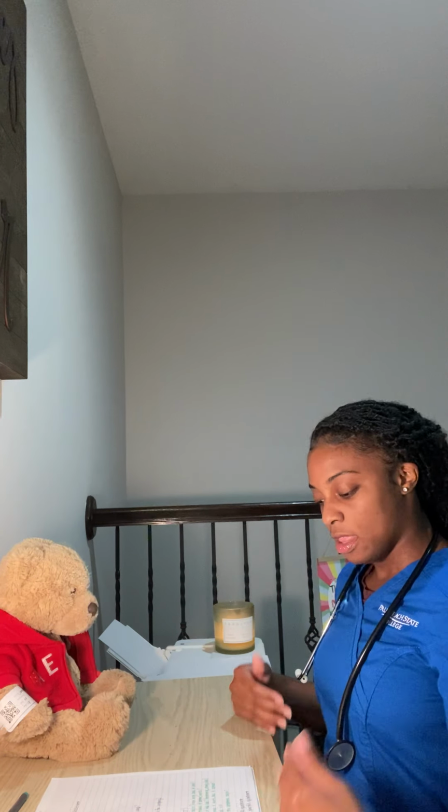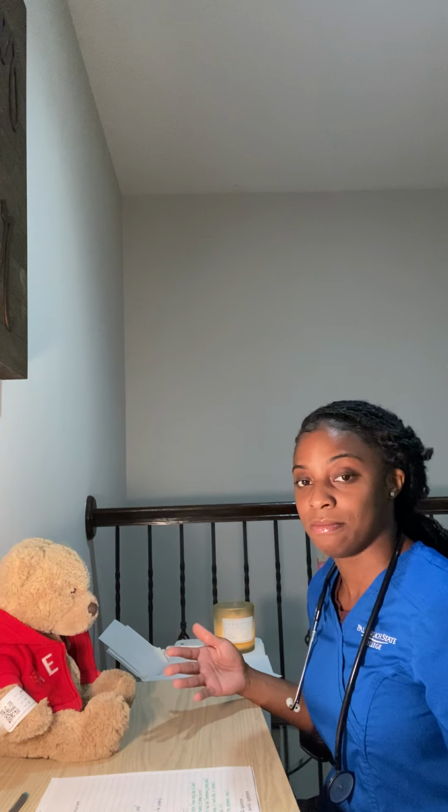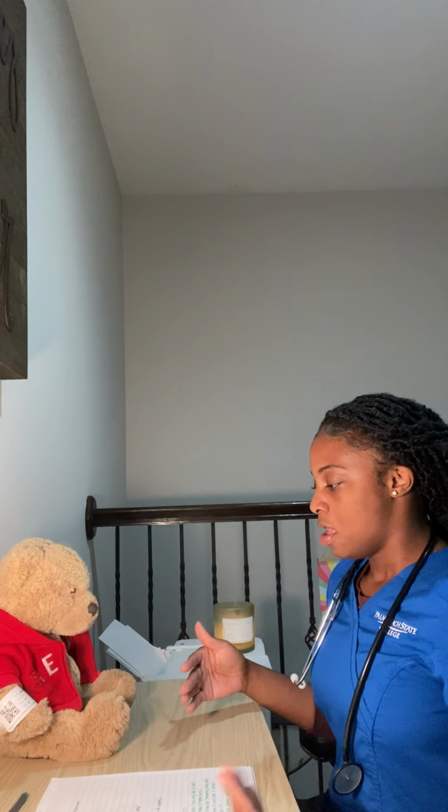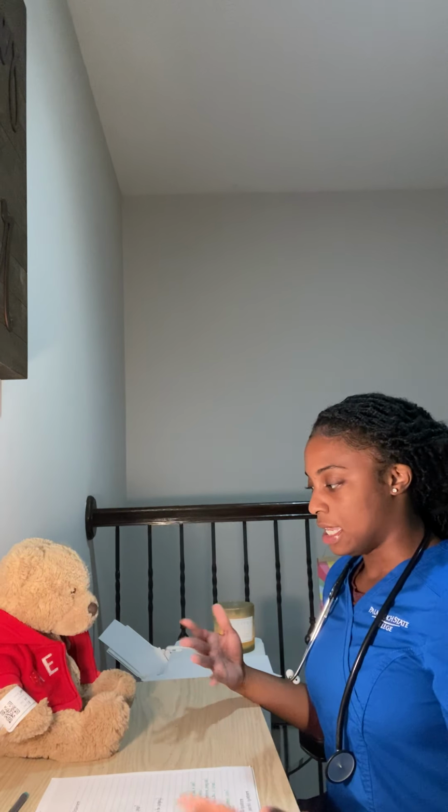Moving on to the P, the provocation, anything that makes it better or worse. He states that movement makes it worse. When he eats, it makes it worse, so he hasn't been able to eat much. Movement, any exercises, anything of that nature makes it worse.